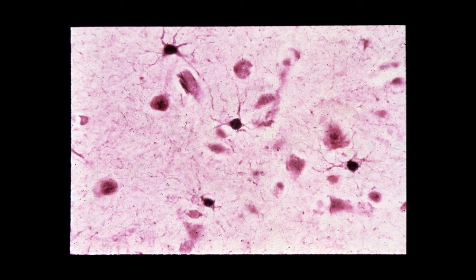Here are some views of oligodendrocytes. Oligodendrocytes are small glial cells, and they're usually found near nerve cell bodies, and we believe that the oligodendrocytes function like Schwann cells in that they myelinate axons within the central nervous system. So for example, here's an oligodendrocyte. Here are some individual cell bodies of neurons.